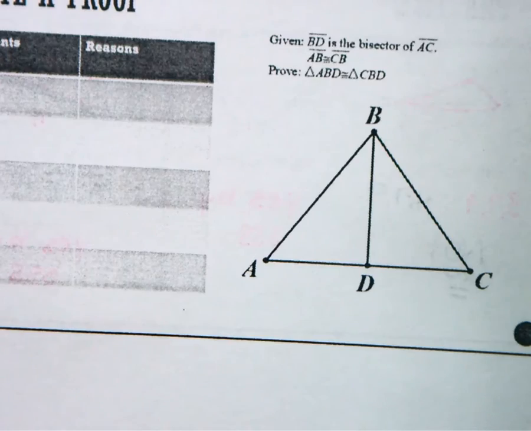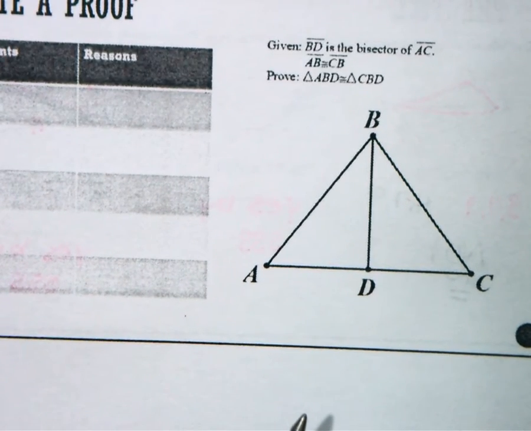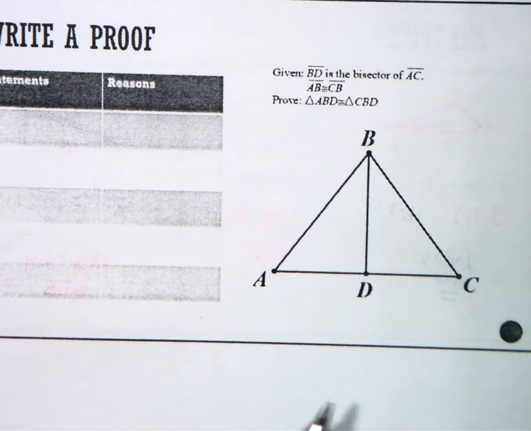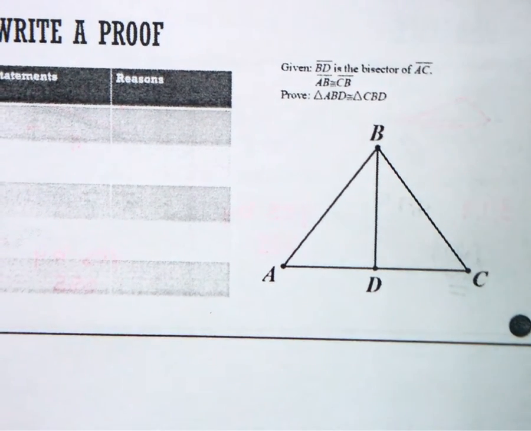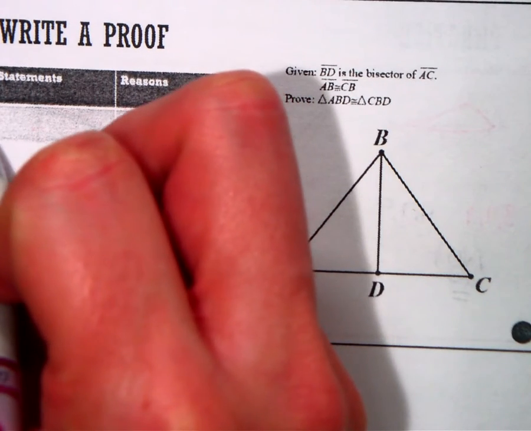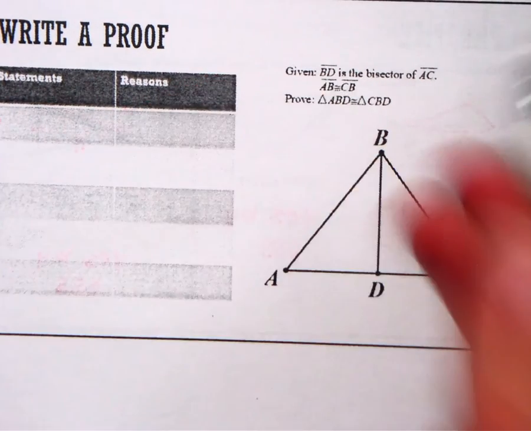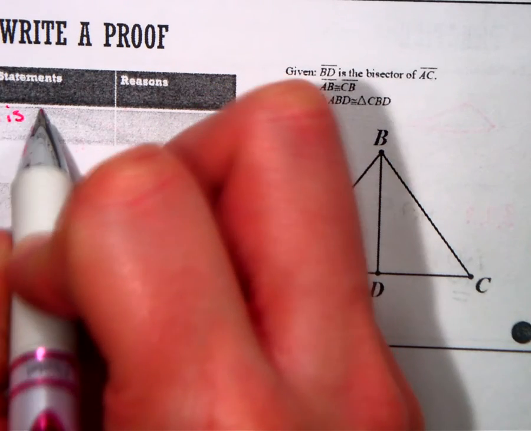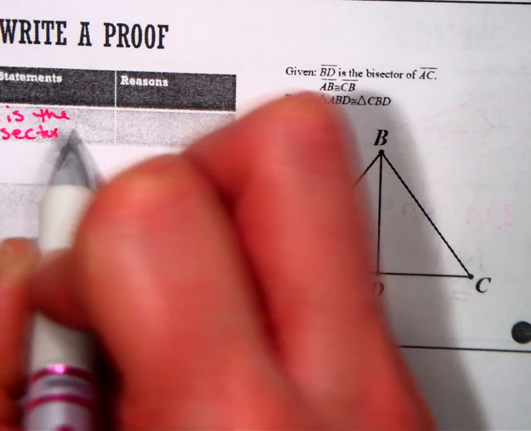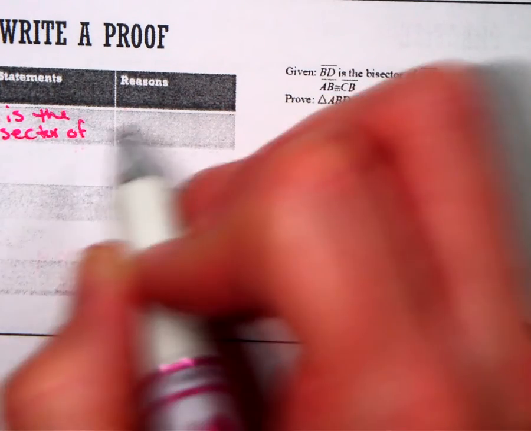So that process, again, that we were using for proofs in the last chapter is still going to be what we use again in this chapter. So step one is that you write the givens. So you use the givens. I'm going to start with BD is the bisector of AC.